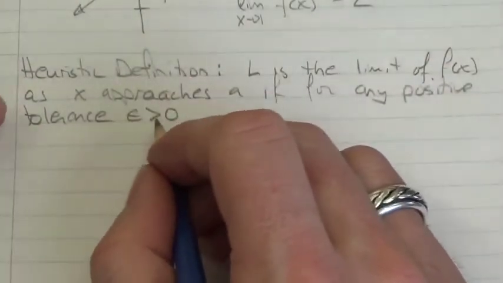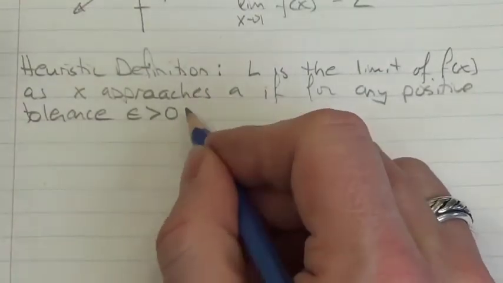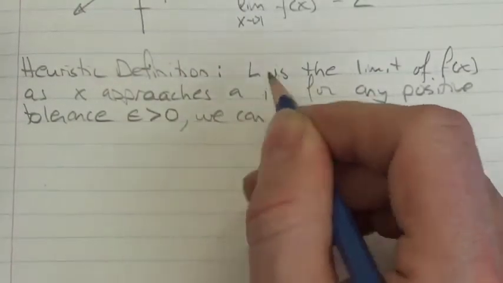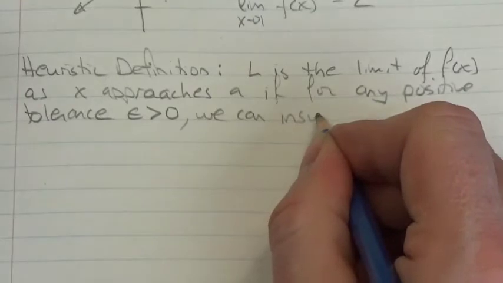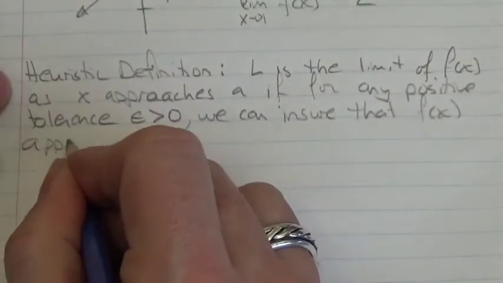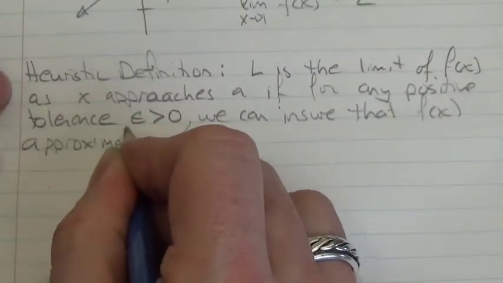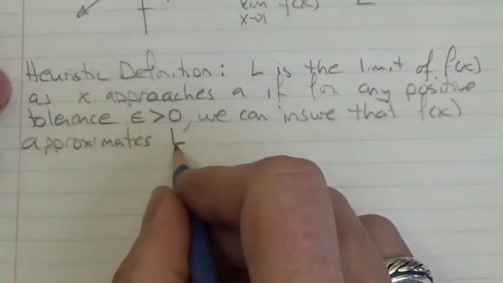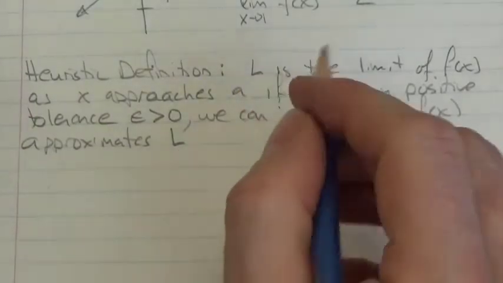So for any positive tolerance, epsilon greater than 0, we can ensure that f of x approximates L. Remember, L is supposed to be our limit. Really what we're going to do with this definition is verify that L is in fact the limit.